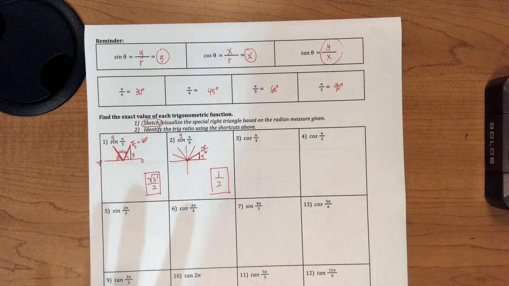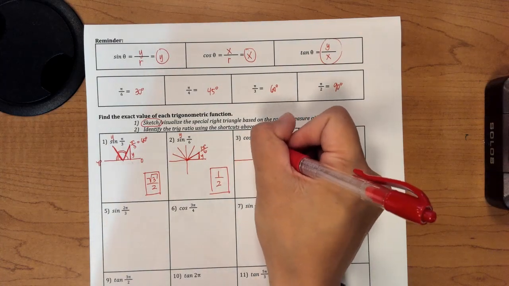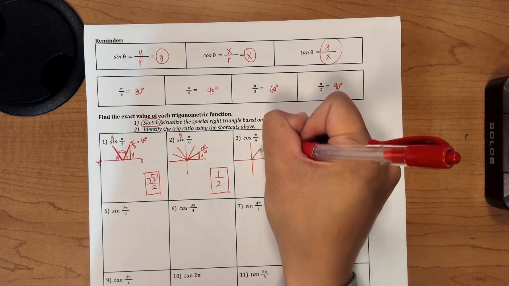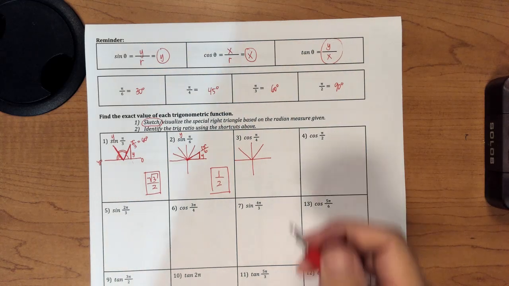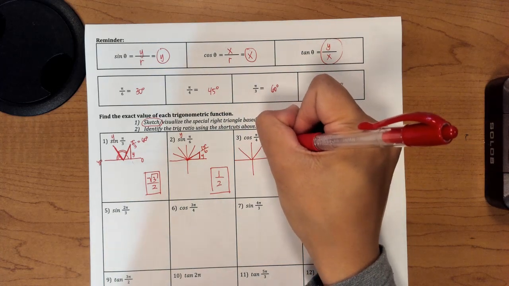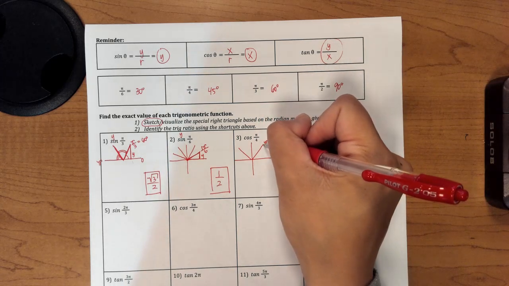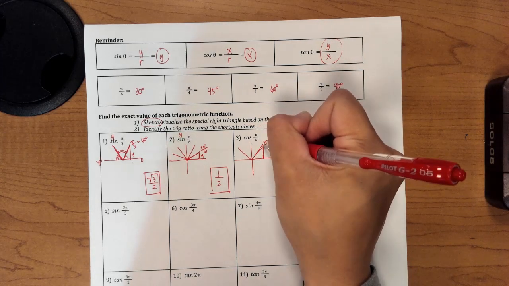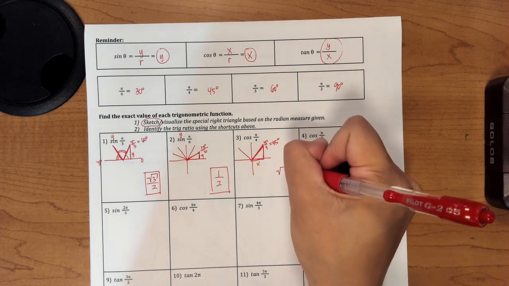Quadrant 1 is pretty straightforward. Okay. So cosine of pi over 4, that means I'm dividing the top into 4 pieces. That means this pi over 4 is the same as 45 degrees. And so cosine of this triangle is my x value, which is root 2 over 2.